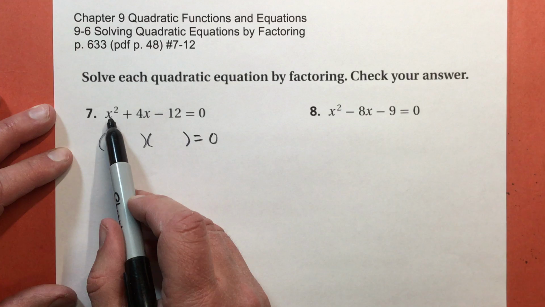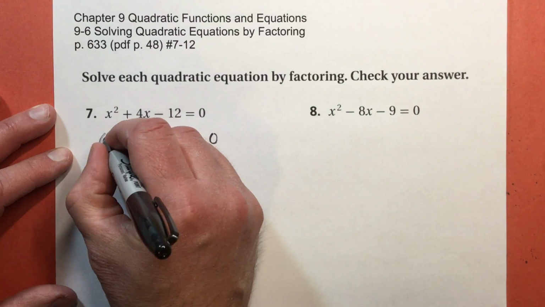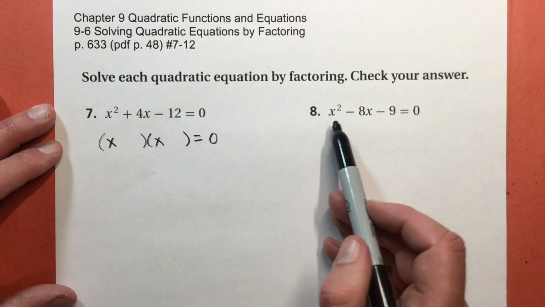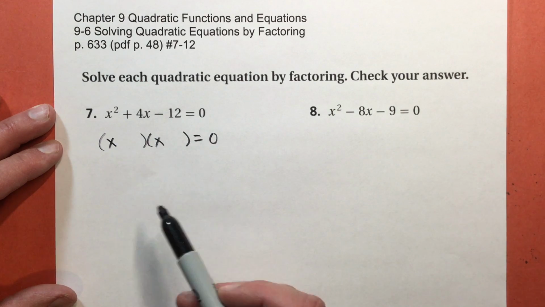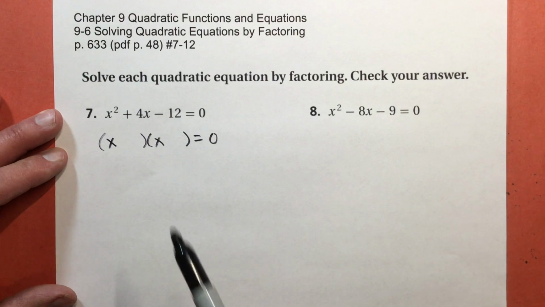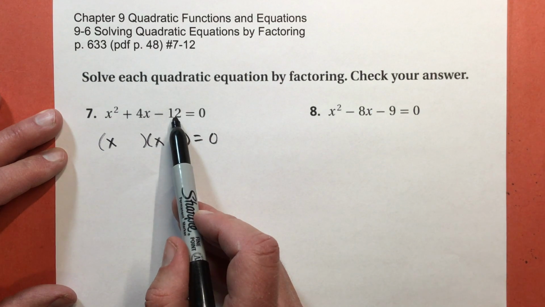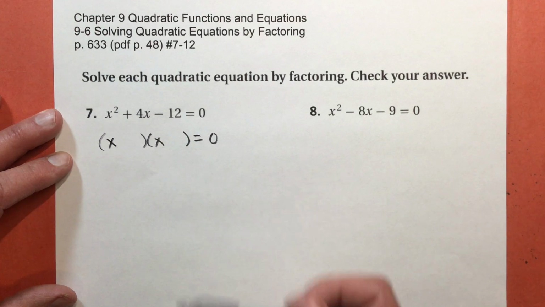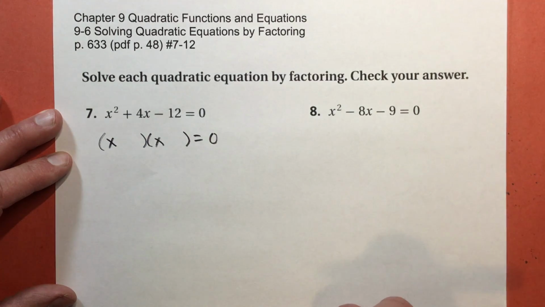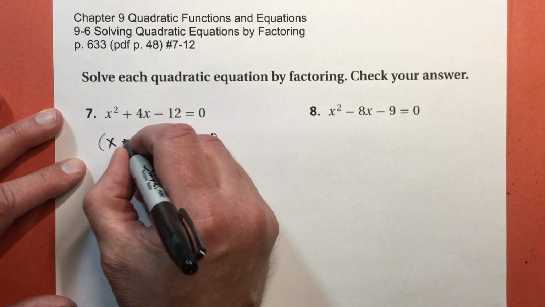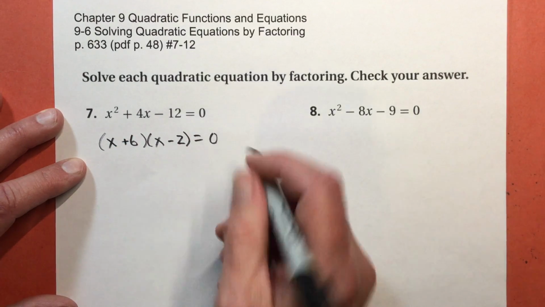What multiplies by what to get x squared? Well, that's just going to be x times x. And spoiler alert, most of the time, if you just have x squared, you're going to start off with x in both of the binomials. This is the hard part. What two numbers multiply to give negative 12, but when I add them, I get positive 4? You can make a list if you want. That's fine. Some of you might recognize it right away. This is going to be positive 6 and negative 2.